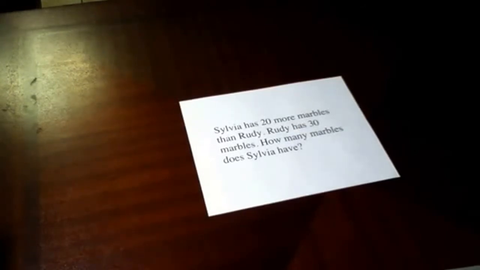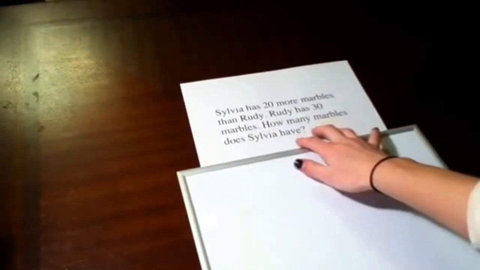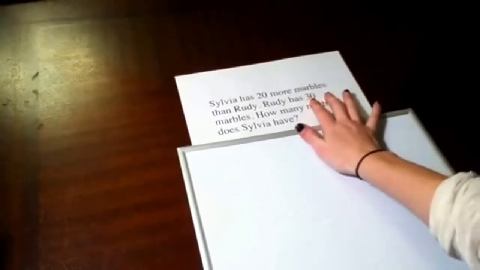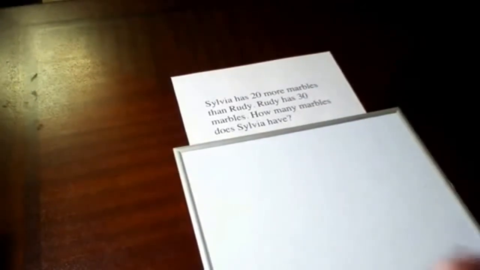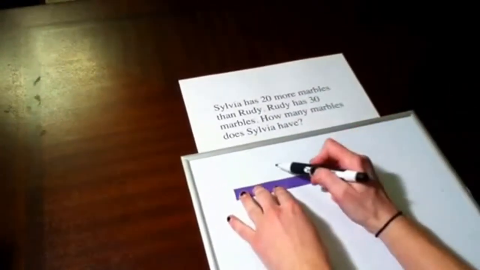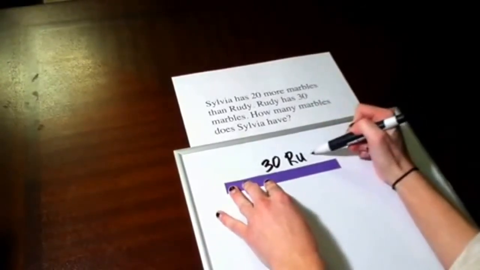And we know that it's a comparison problem because comparison problems involve comparing two quantities, and our two quantities are going to be Rudy's marbles and Sylvia's marbles. So now that we know what kind of problem it is, we can begin to solve for it. So first, let's see what we know. We know that Rudy has 30 marbles. So we can put out here a strip to represent Rudy's 30 marbles. Can write Rudy.